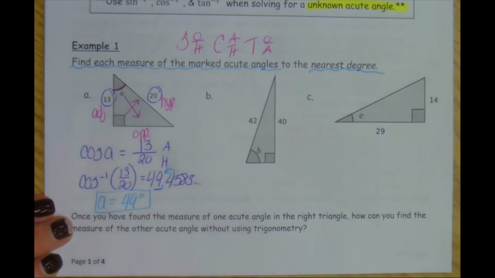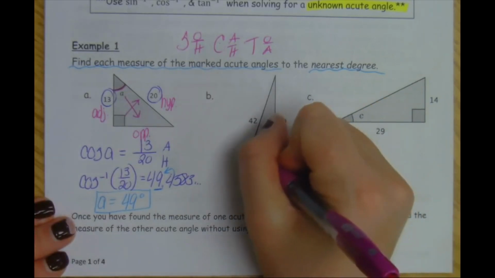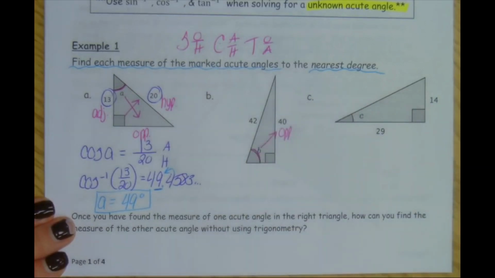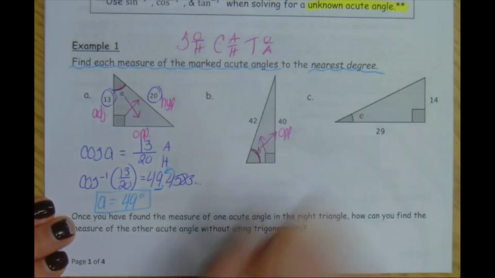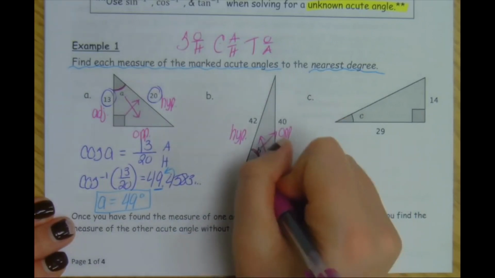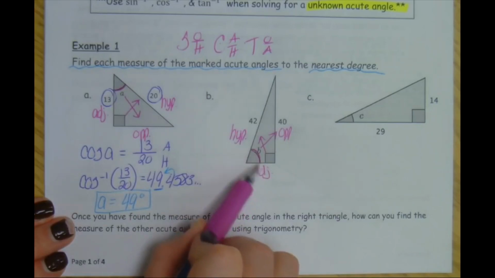Let's look at part B. I'm going to just follow the same steps. I have a right triangle. I'm looking for a missing angle. I'm going to use trigonometry to do that. What's right across from my reference angle? 40. So that's going to be my opposite side. I know that directly across from my right angle is my hypotenuse. And again, that side that's left over is the adjacent. It's the next to, and I can see that this is clearly next to B.